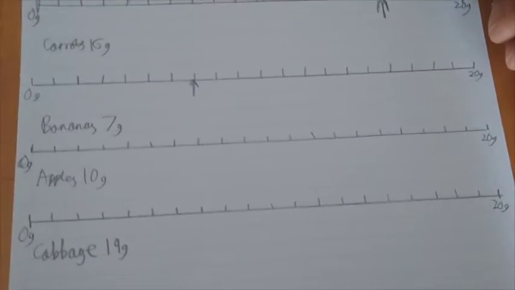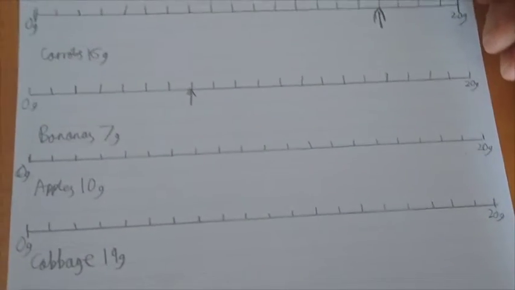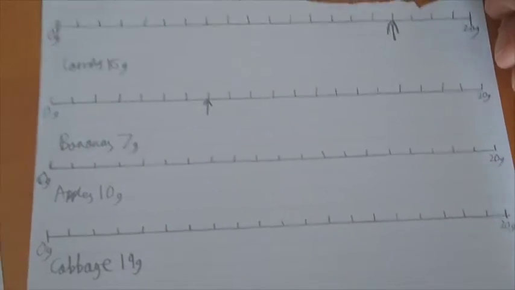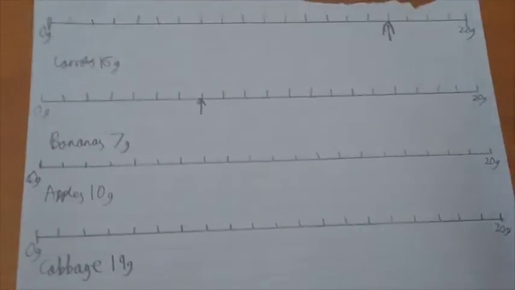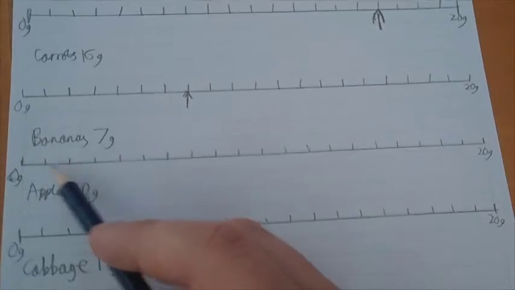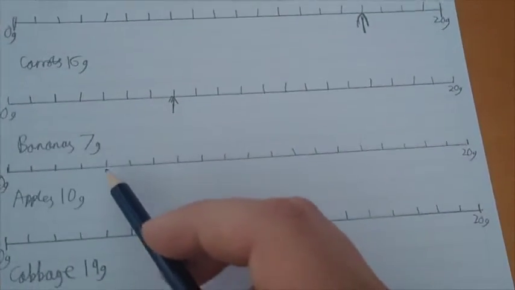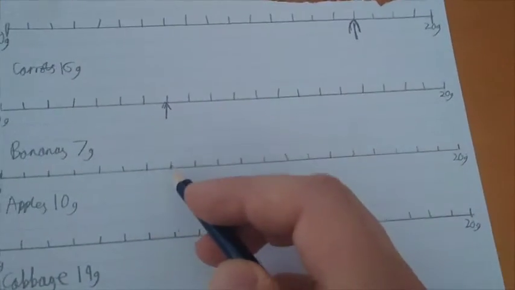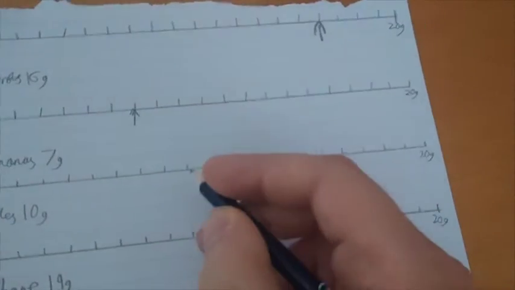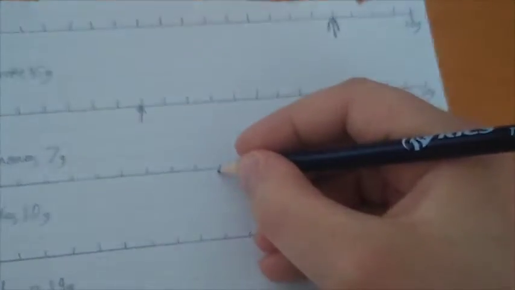So for apples, we have them weighing in at 10 grams. So let's find where 10 is on this number line here. So 1, 2, 3, 4, 5, 6, 7, 8, 9, 10. So here we have our apples at 10 grams.